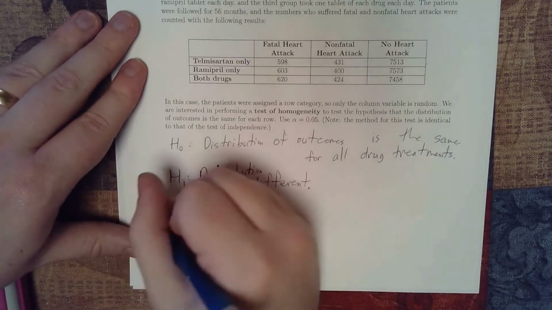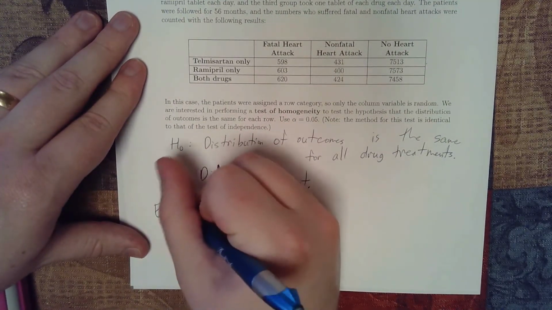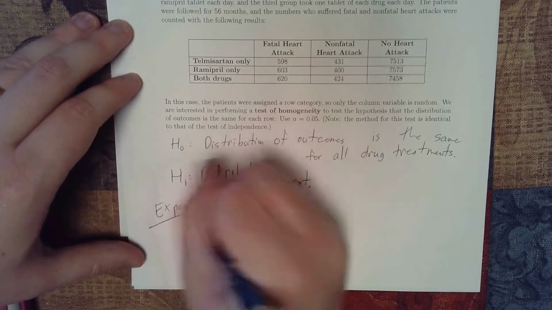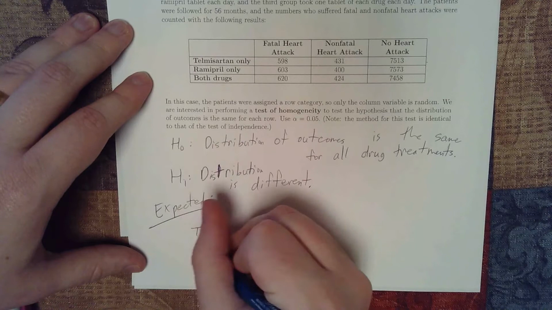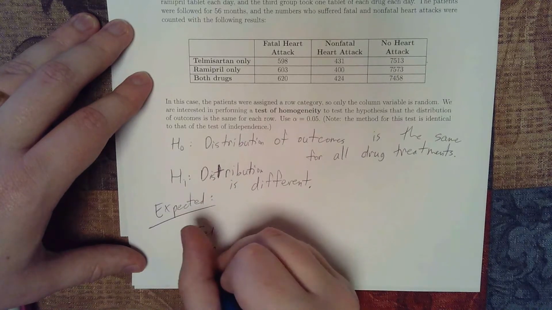So again, we want to go ahead and get our expecteds. So we've got tell, we've got RAM, we've got both.